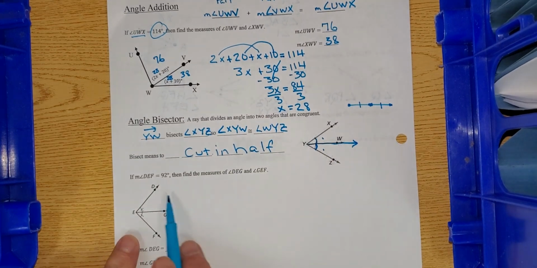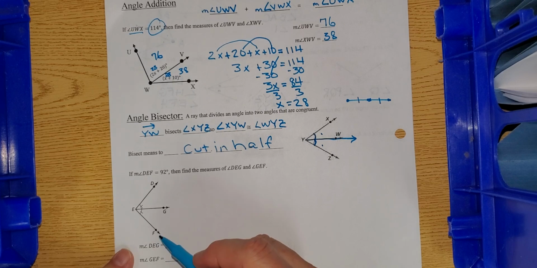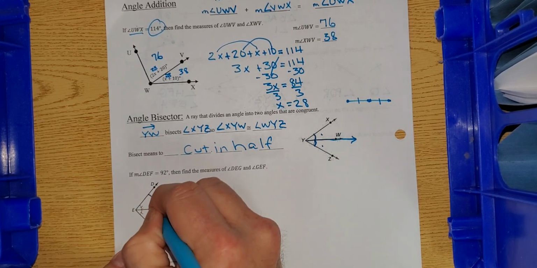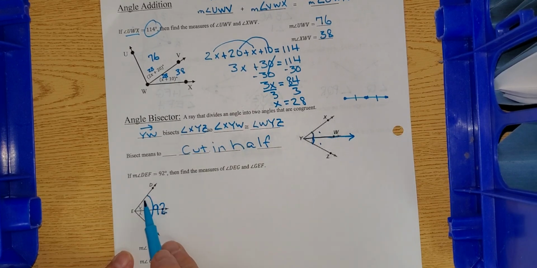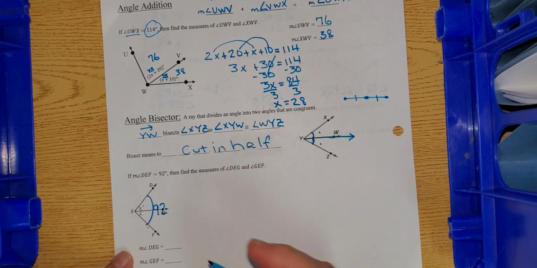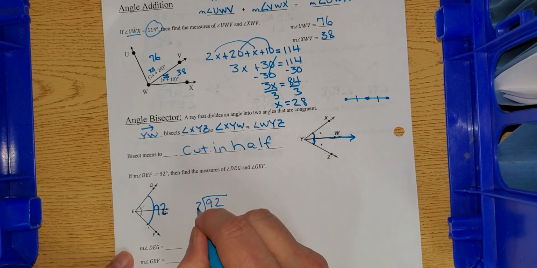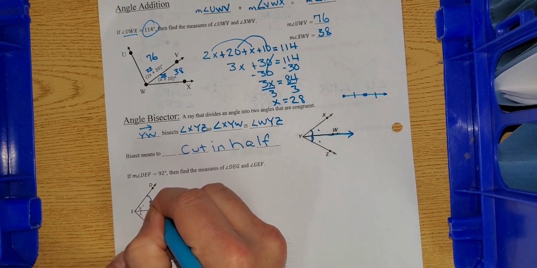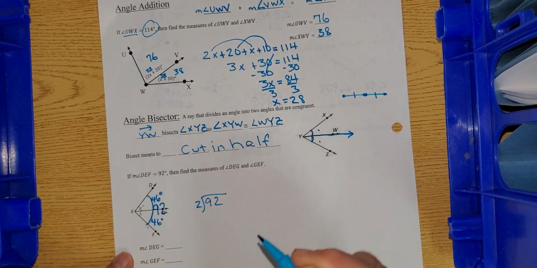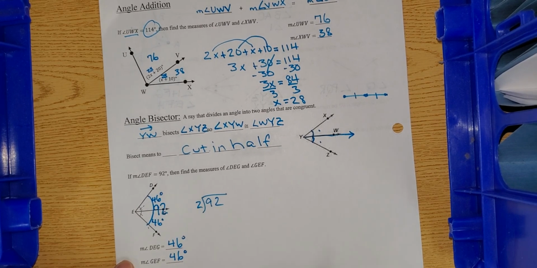Okay, so this one says that DEF is 92 degrees. So all the way to here is 92 degrees. So it wants to know what the little angles are. Well, if they're congruent, you take the 92 and do what? Yeah, you divide it by 2. And you get 46 degrees for this angle and 46 degrees for this angle. Okay, so both of them are 46 degrees. All right, easy enough? Okay.